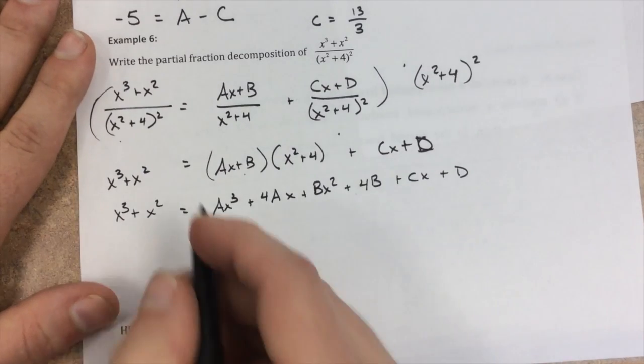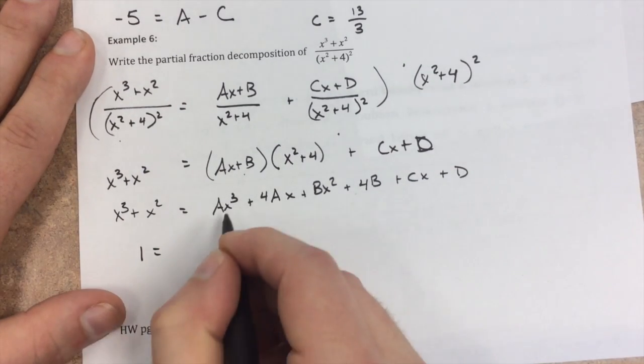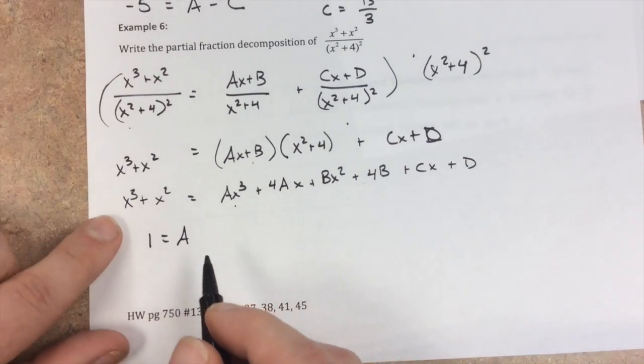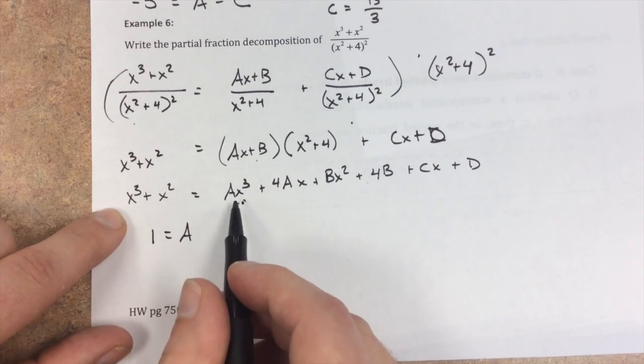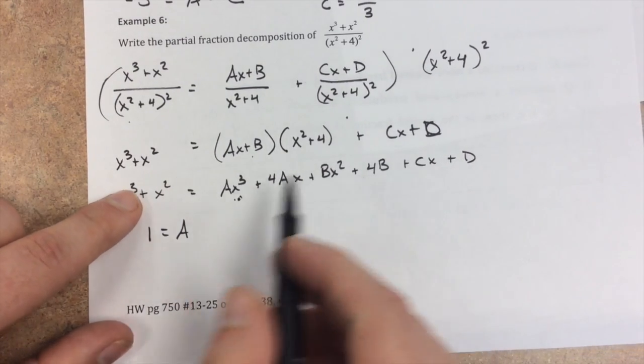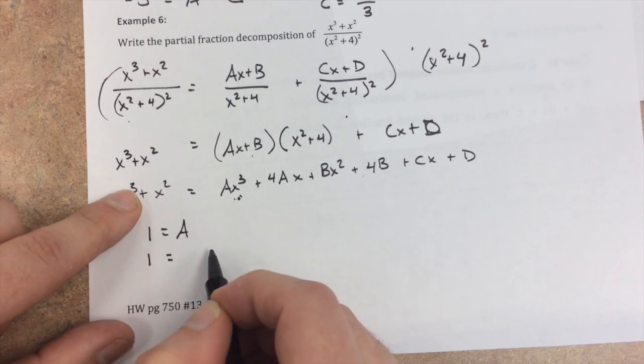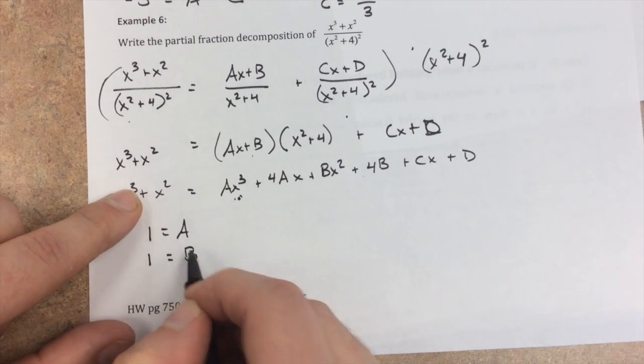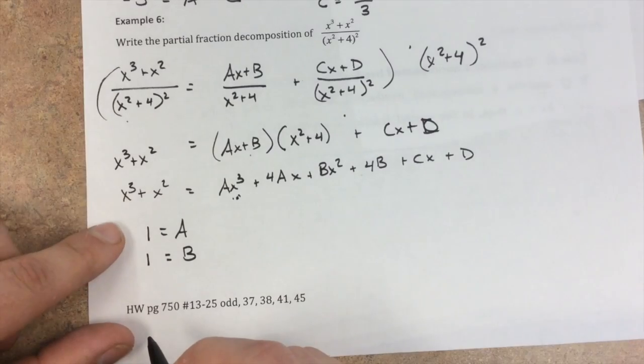So let's just group these. 1x cubed equals 1Ax cubed, so 1 equals A. Okay, that's nice. How many x squareds do I have? I have 1 equals B. Well, that's nice.